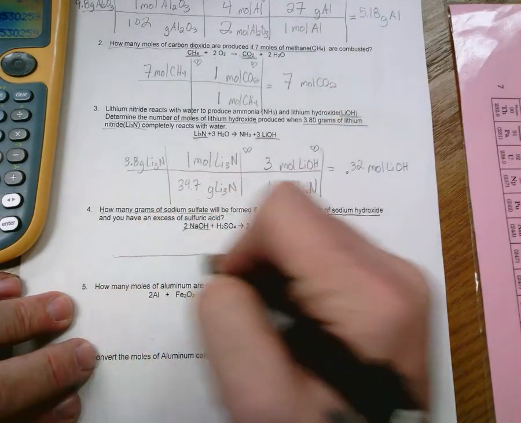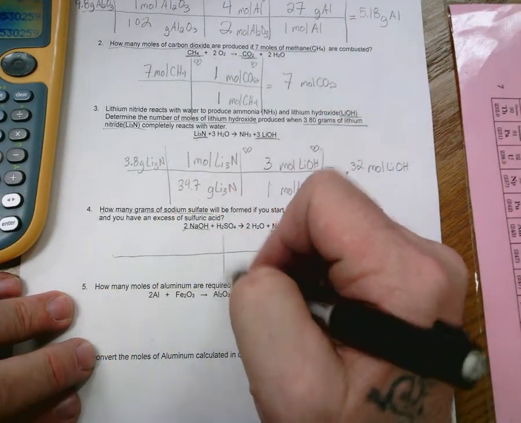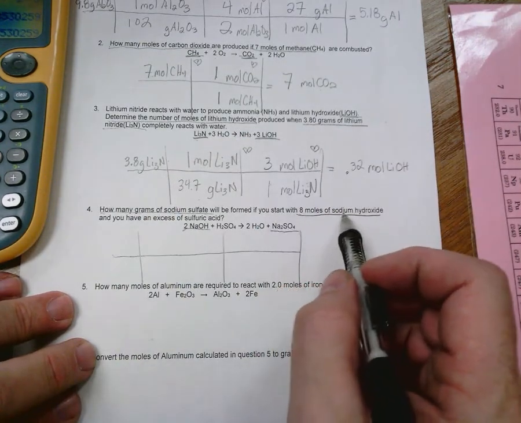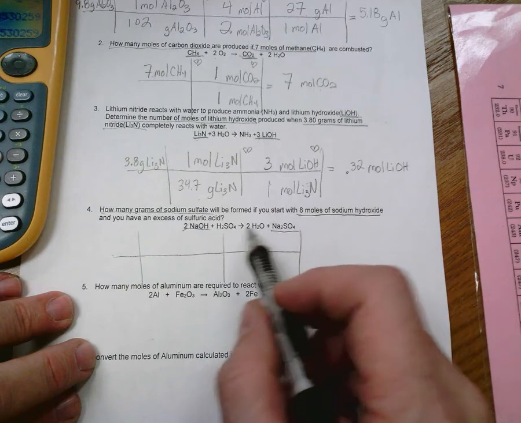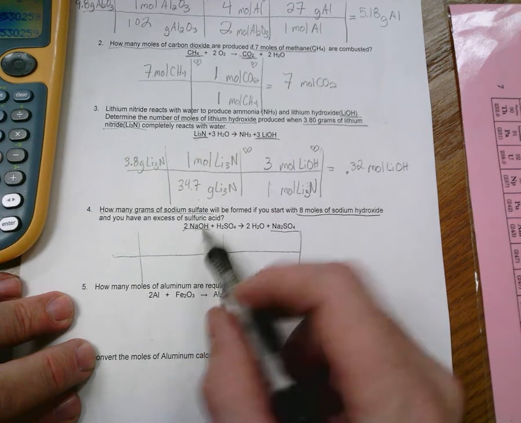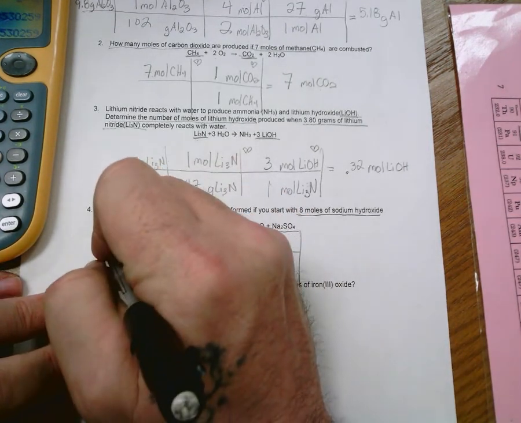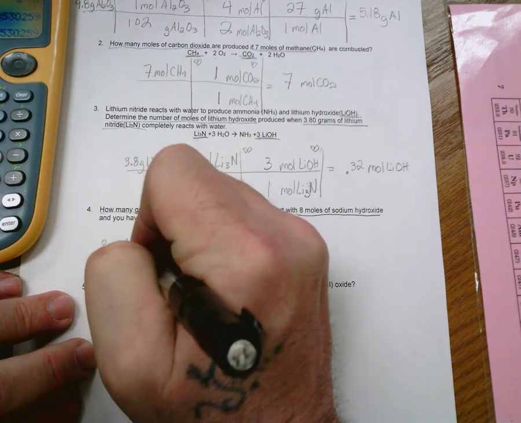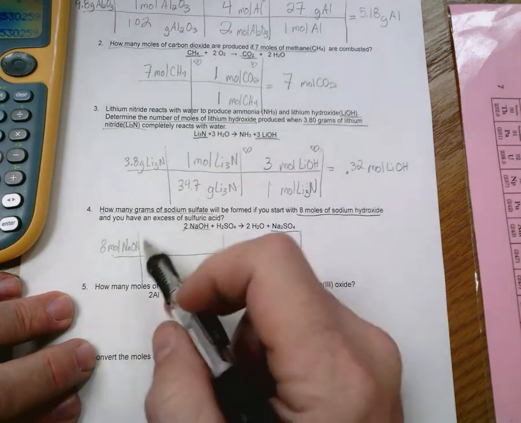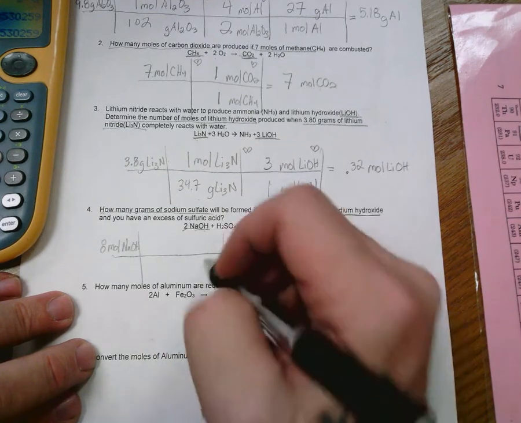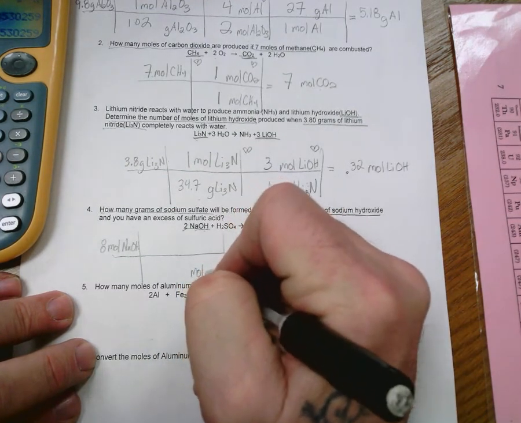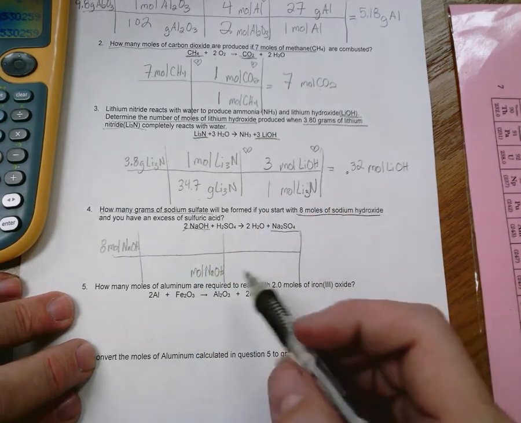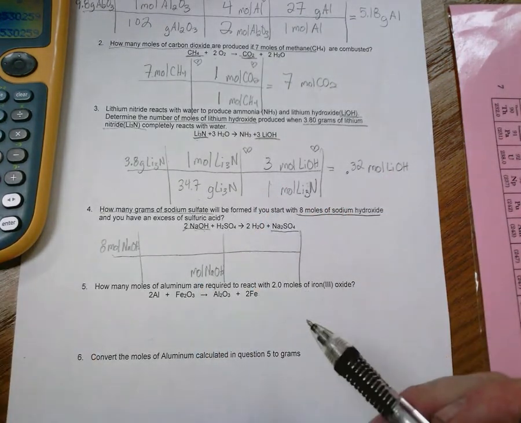First thing I'm going to do is draw 2 boxes. I'm starting with 8 moles of sodium hydroxide, 8 moles NaOH. So by the diagonal rule, moles NaOH. And that's as far as I can go, because there's no rule of anything that goes over moles.